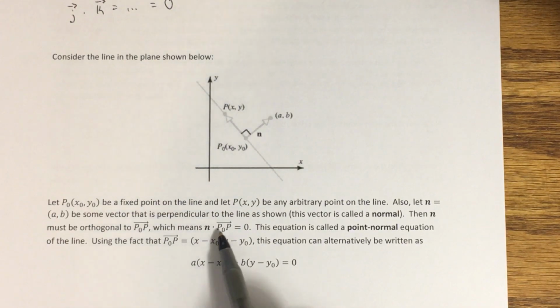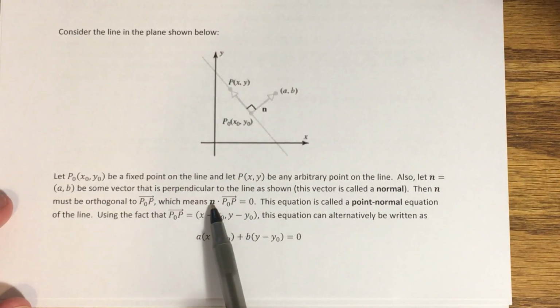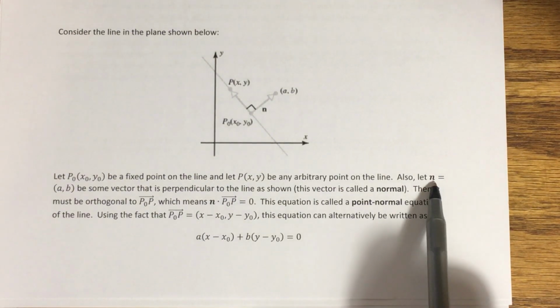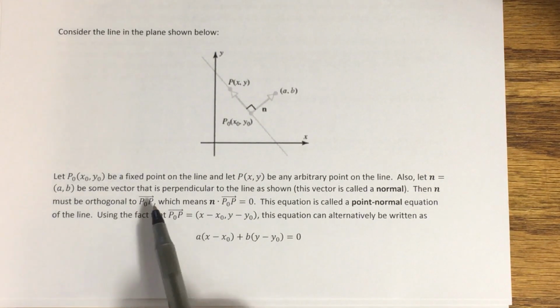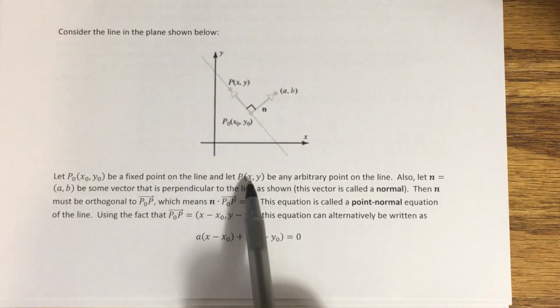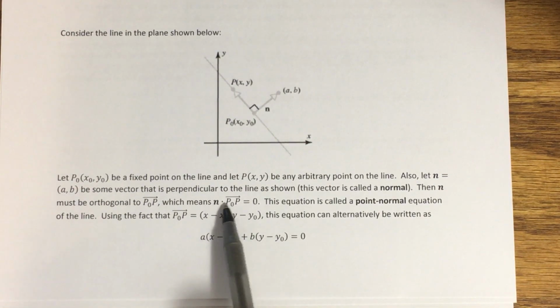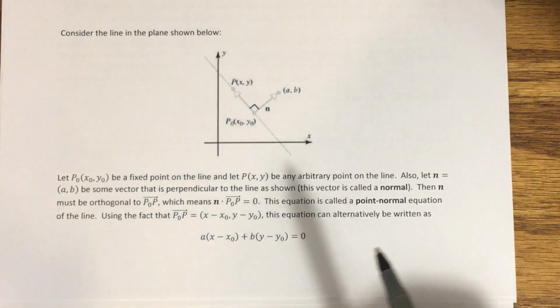Okay. Now, if we want to put this in a slightly more useful form, what I can do is put both n and P naught P into their component forms and perform this dot product. So n, we're giving that components a, b, and P naught P is a vector that comes from a known terminal point and initial point. So we can subtract x's and subtract y's to get the components of this vector. That would mean that this equation, after taking that dot product, would look like this. A times x minus x naught plus b times y minus y naught equals 0. This is the equation of a line.